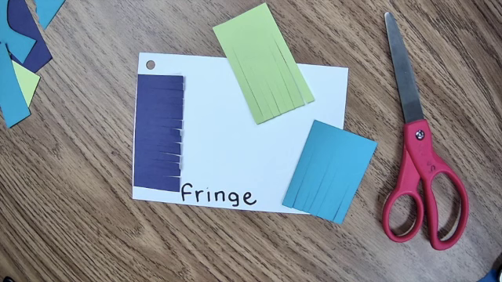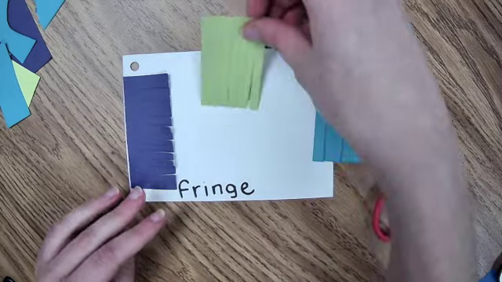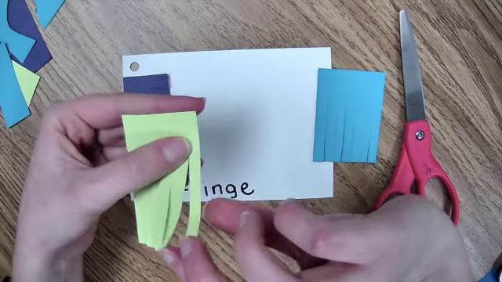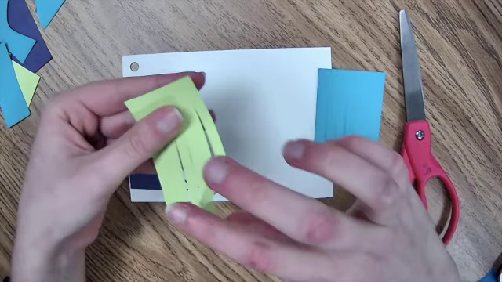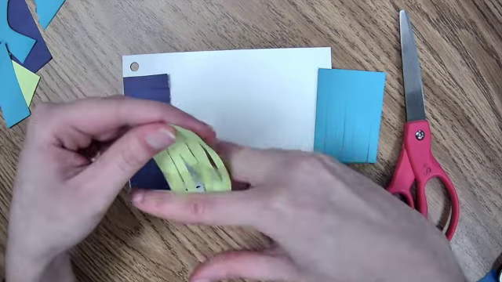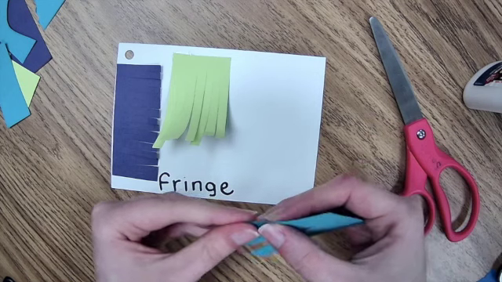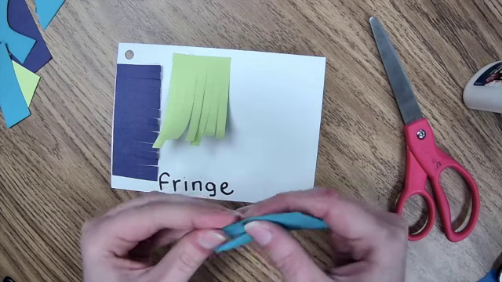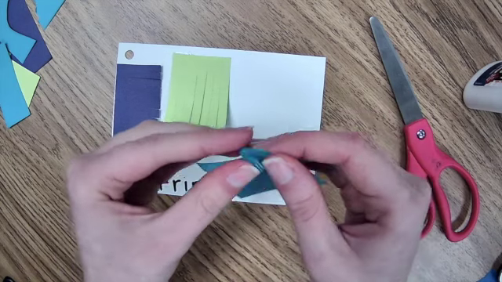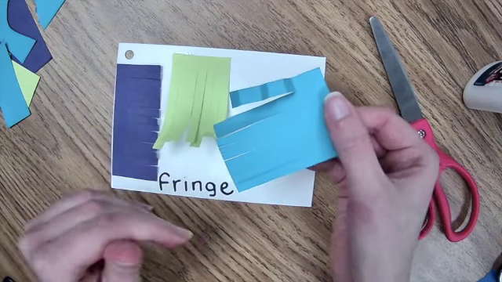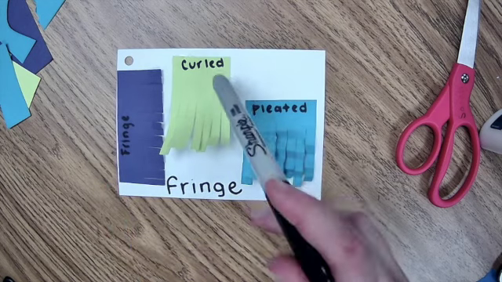So there's a few different ways that you can do fringe. You can keep it straight, like I have with the purple. Another thing you can do is curl it. So taking your finger and gently curling each of the strands, either individually or taking them together and curling them as a whole. Or you can pleat your fringe. So kind of like the accordion fold, every single strand you're going to fold forward, backwards, all the way down until you get to the end. Open that back up and you're going to have a pleat. So here's my three types of fringe. I have regular, curled, and pleated.